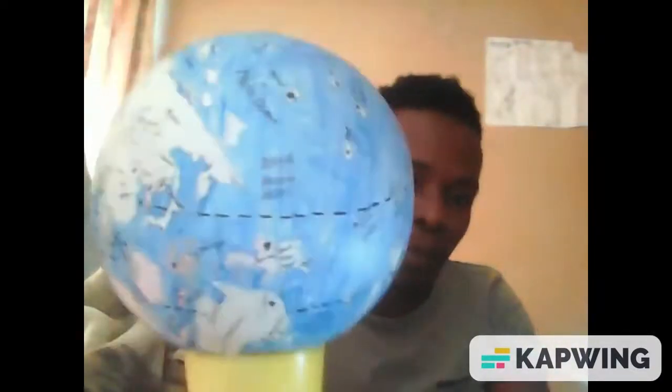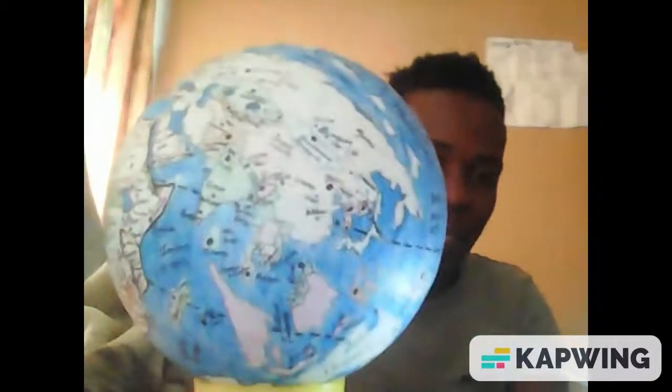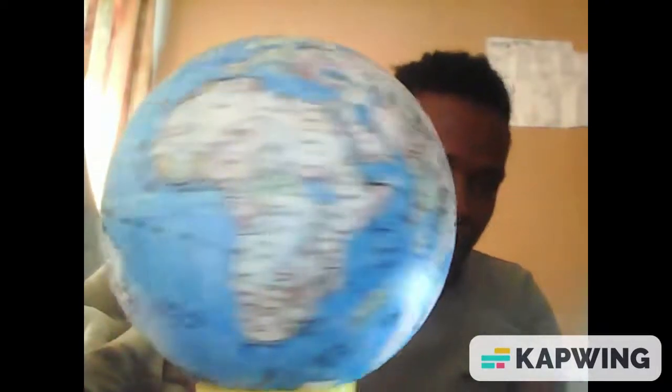And then when the Earth turns around like this, when the Earth rotates or spins, while the Earth is busy turning around the sun, it's also spinning. It spins like this.